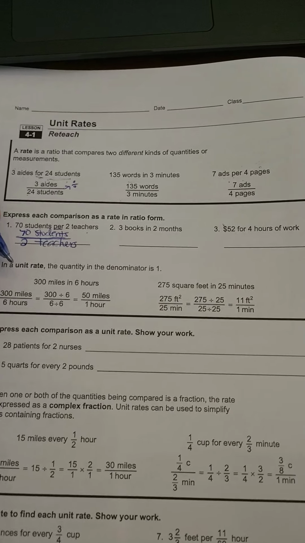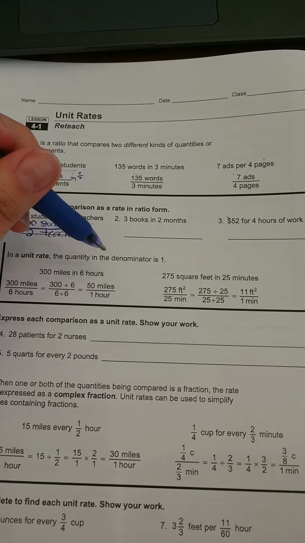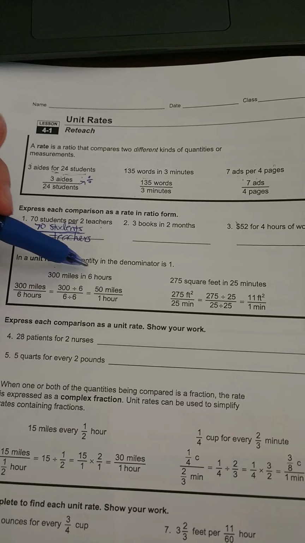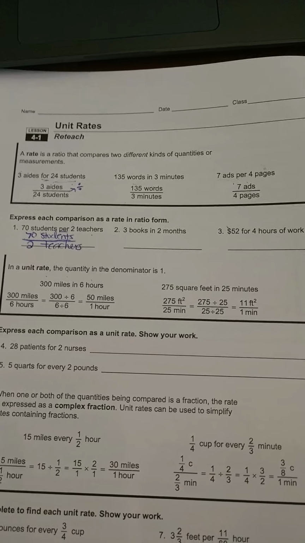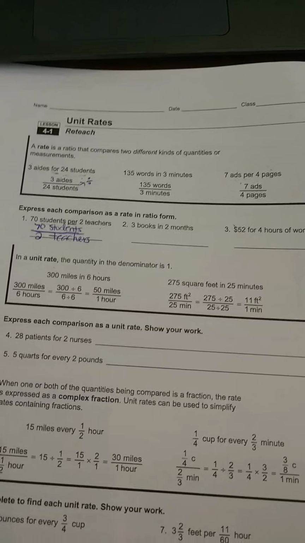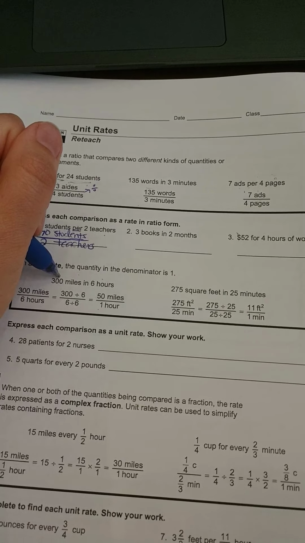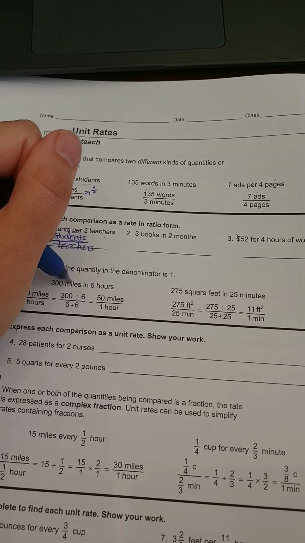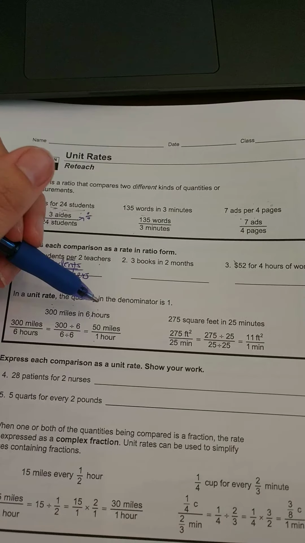Remember, in unit rate, we're talking about a quantity with a denominator of 1. So we always want to compare. It tells us 300 miles in 6 hours. Well, with unit rate, we want to know, how much for 1 hour? So we are always comparing to just 1. So our denominator is always going to be 1. If we take a look at this example, it says 300 miles in 6 hours. Well, they want to know how many miles for just 1 hour. Okay, that's the unit rate. How many miles for just 1 hour?